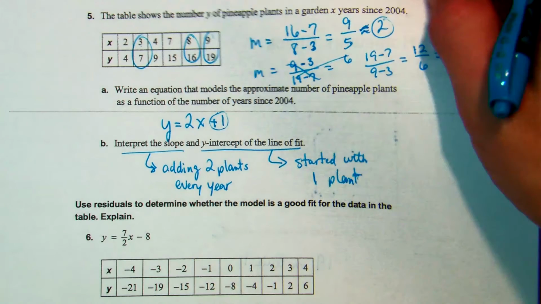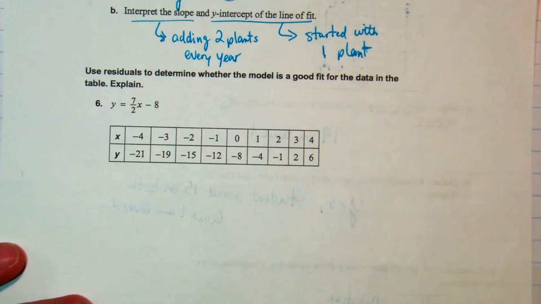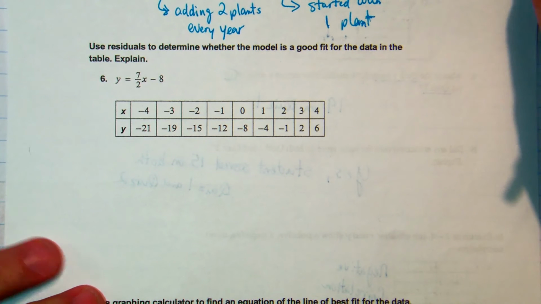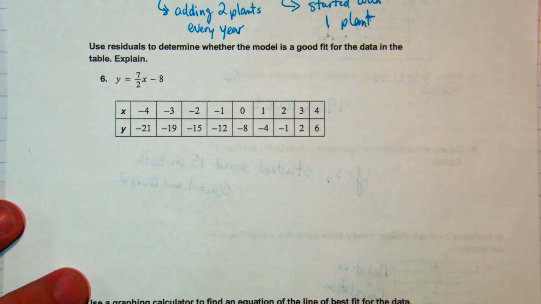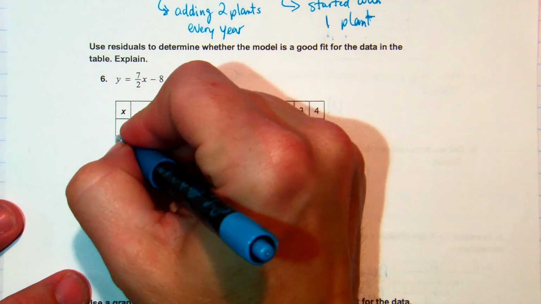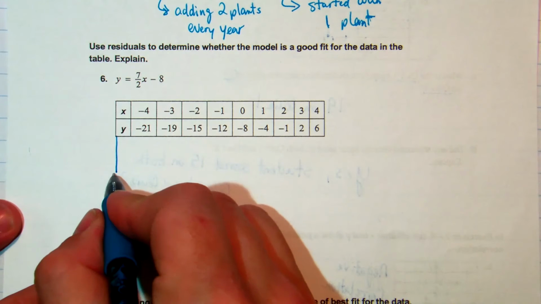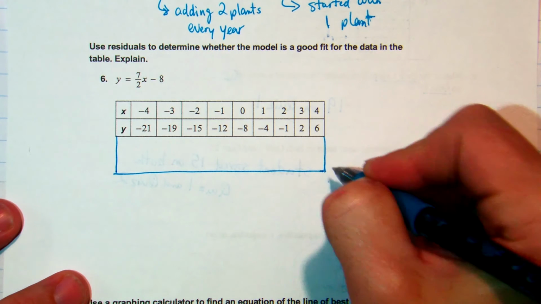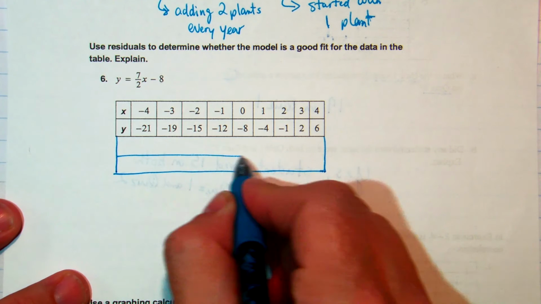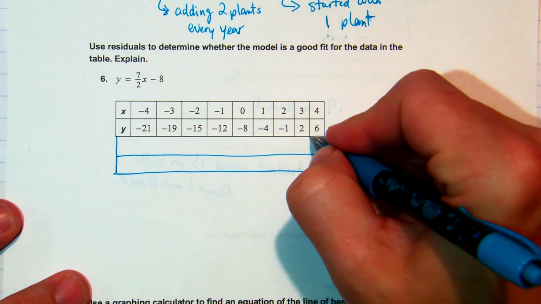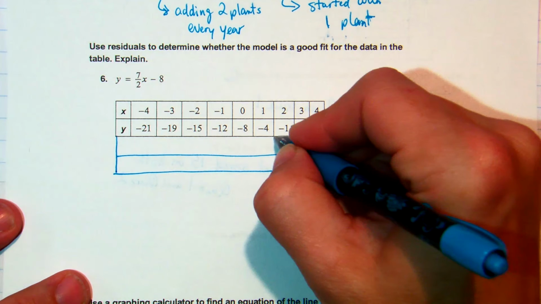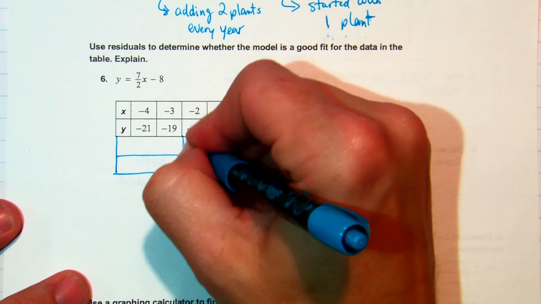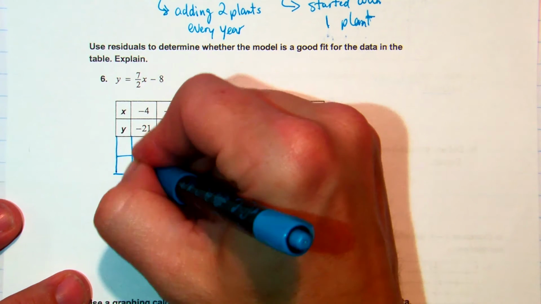Okay, let's look at number 6. And on number 6, they're wanting us to use residuals. And the residuals here means that we're going to extend our graph, our table here, and this we demonstrated in class and also in our notes. And when we're using residuals, what's given to us in the table is the actual data points.